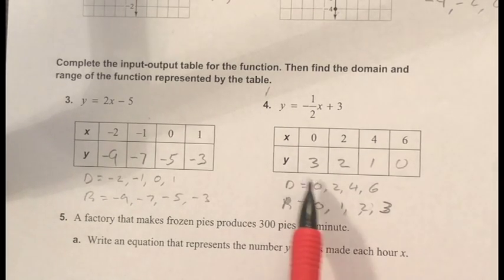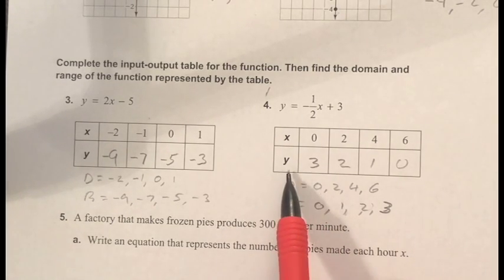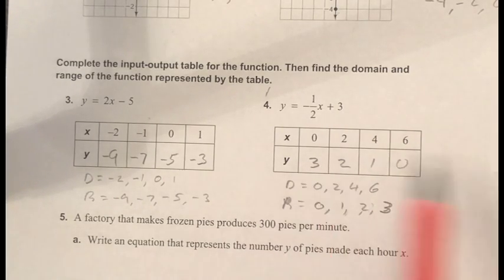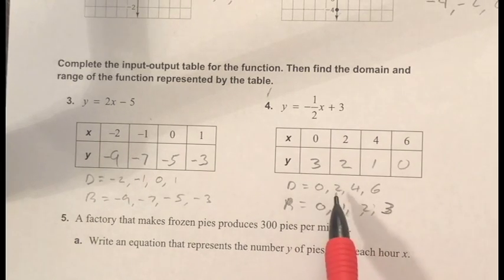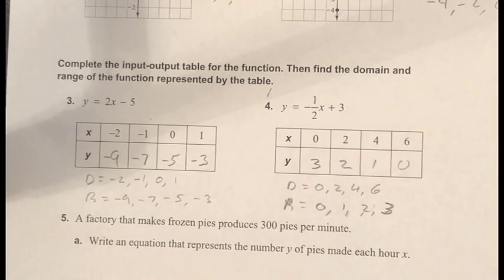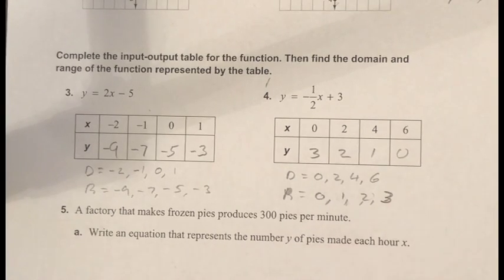All right, so for number 4, you should have gotten this in your table for your y variable: 3, 2, 1, and 0. And then looking at your domain, it was pretty straightforward. It's basically already given to you: 0, 2, 4, and 6. Now, this is the thing. When you went to find your range, you may have instinctively written 3, 2, 1, 0. However, technically, when we write range and domain, we always go from least to greatest. So really, the range is 0, 1, 2, 3. A little bit of a minor squabble, yes, I know, but remember that when you're writing your domain and range, make sure that you are writing it from least to greatest. It's just a simple definition.